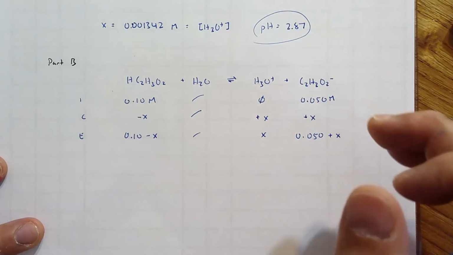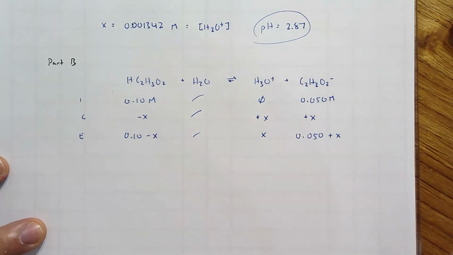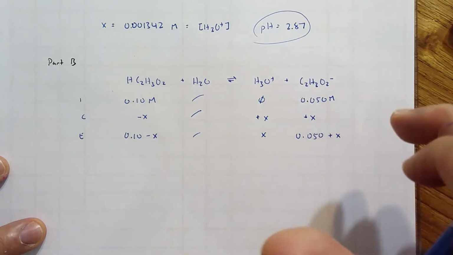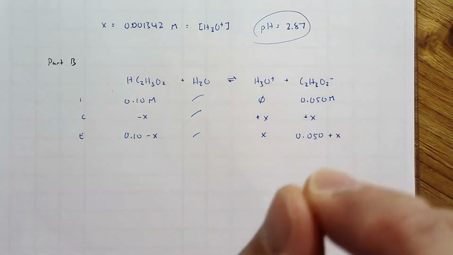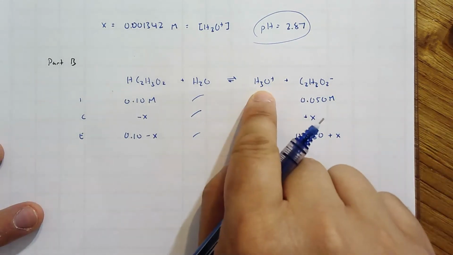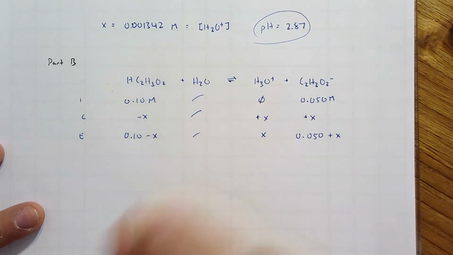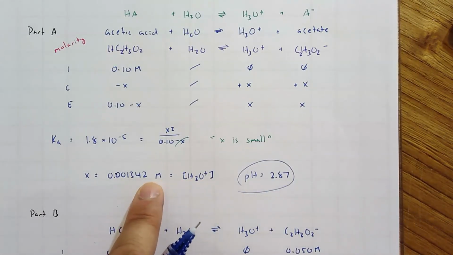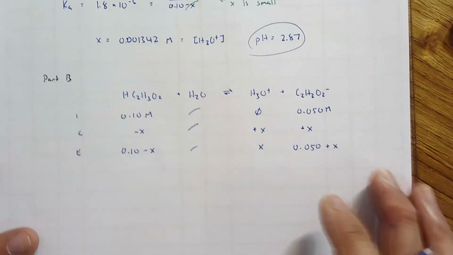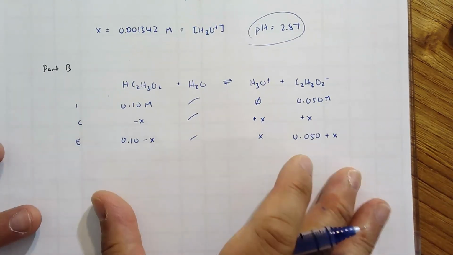But we're going to see in a bit that we actually did decrease the H3O plus concentration in relation to what we got for part A. Oh, that was very convoluted. Sorry about that.